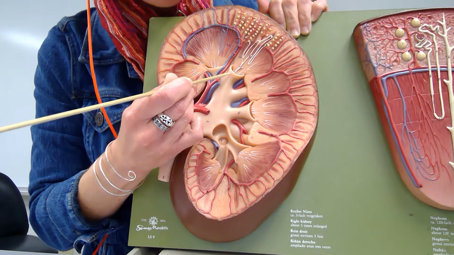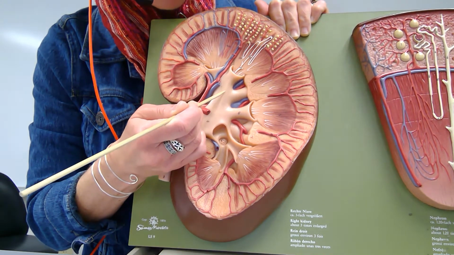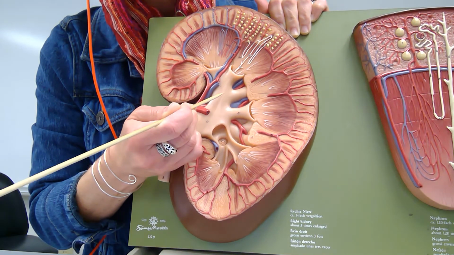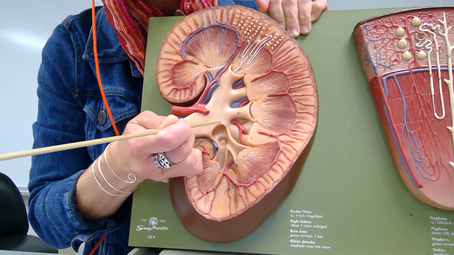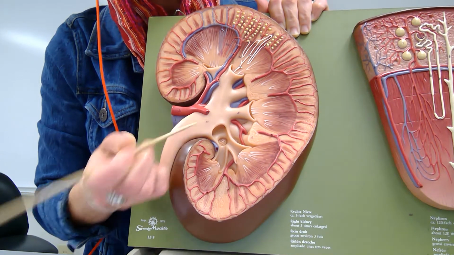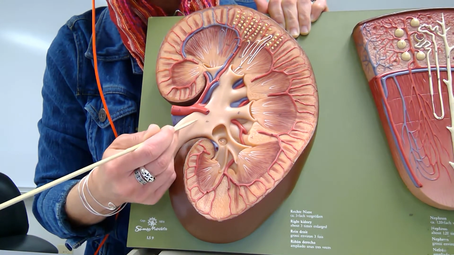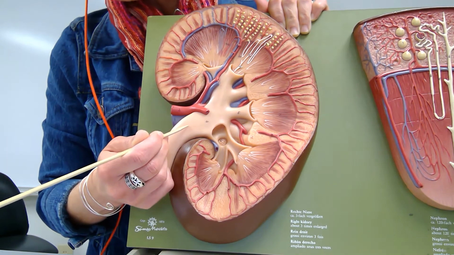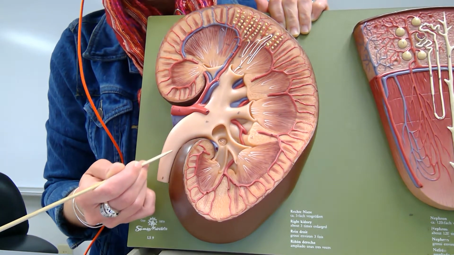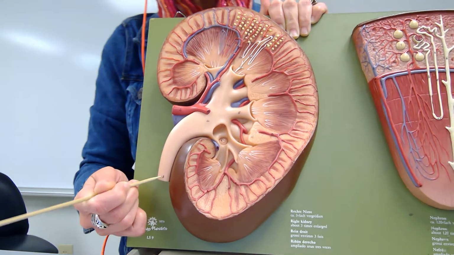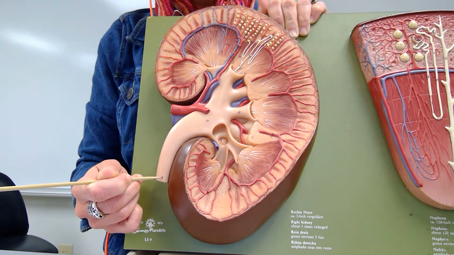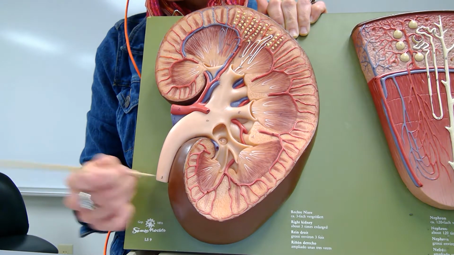The minor calyx will feed into a major calyx. And so we have major calyxes. The major calyxes feed into the renal pelvis, and the renal pelvis becomes continuous with the ureter, which we saw labeled on an earlier video.